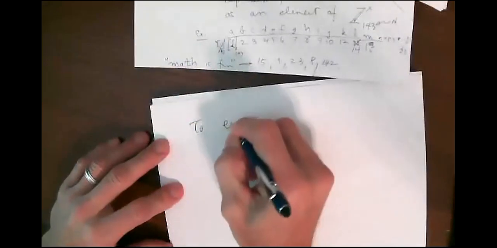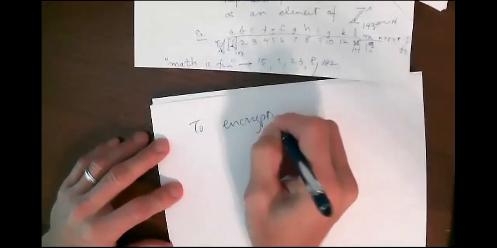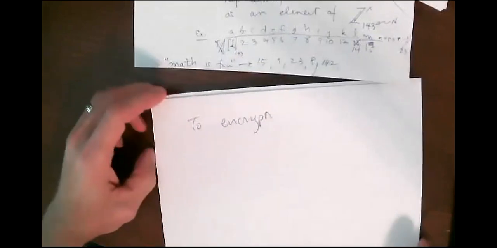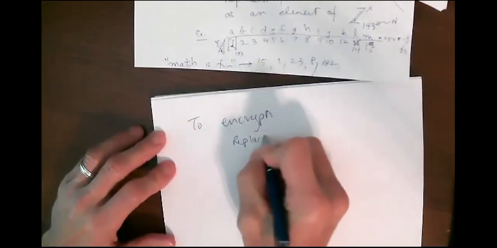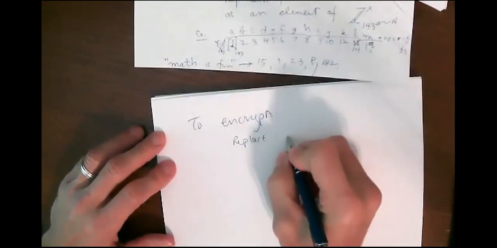Now, here's how the RSA encryption technique works. To encrypt a message, I'm going to replace each one of these integers alpha.